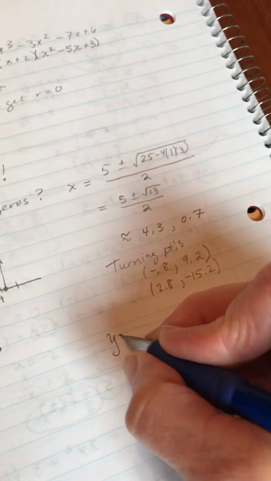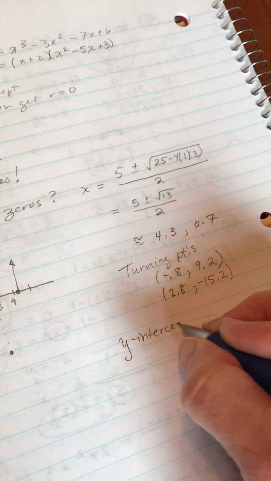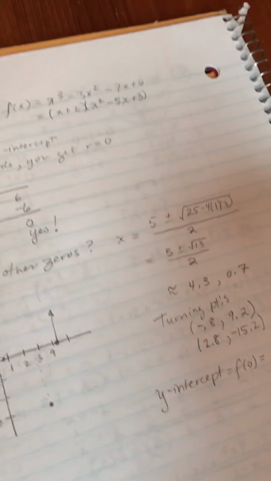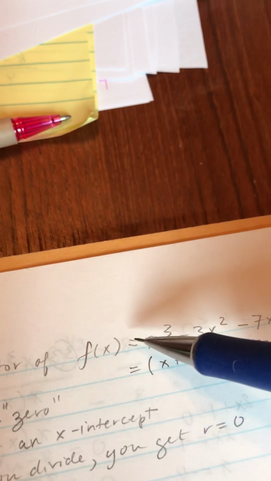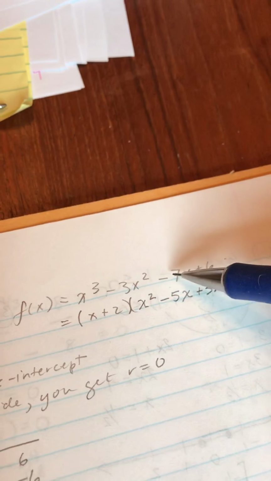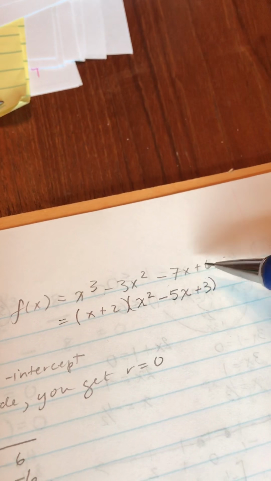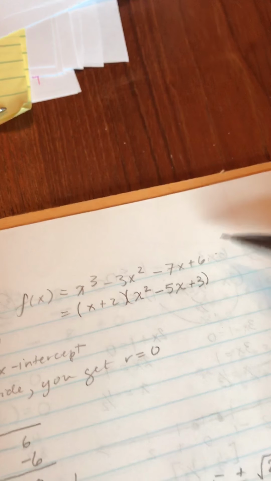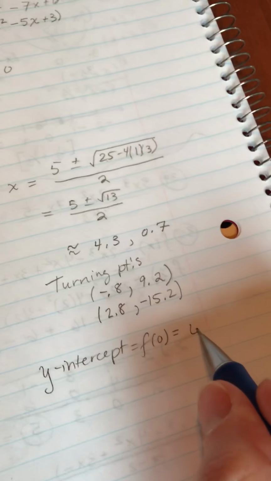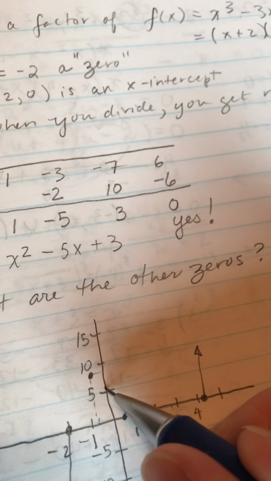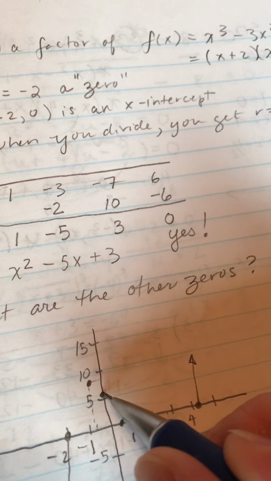And the only other missing point is the y-intercept, and the y-intercept is really easy to find. It's just f of 0, what you get when you plug in 0 for x. And when it's in the standard form here, as opposed to factored form, it's really easy to plug in 0 for x, because all these x terms become 0. 0 to any power times anything is 0. So you just get that constant, 6. So that tells you where it hits the y-axis, technically at the point (0, 6). So right above 5 here is where it has a y-intercept.